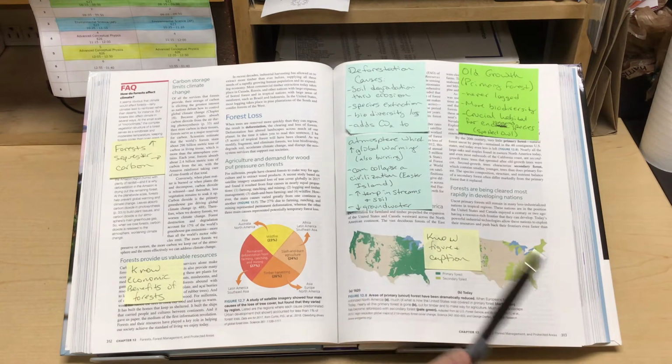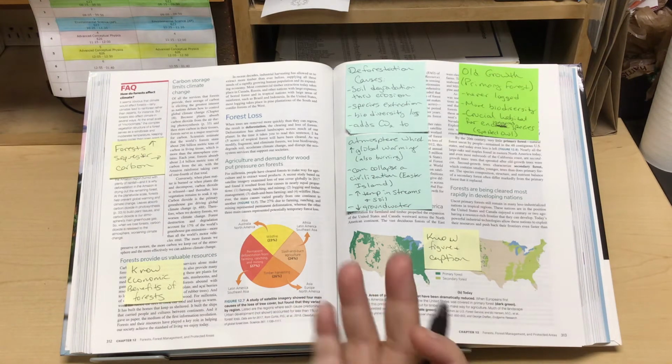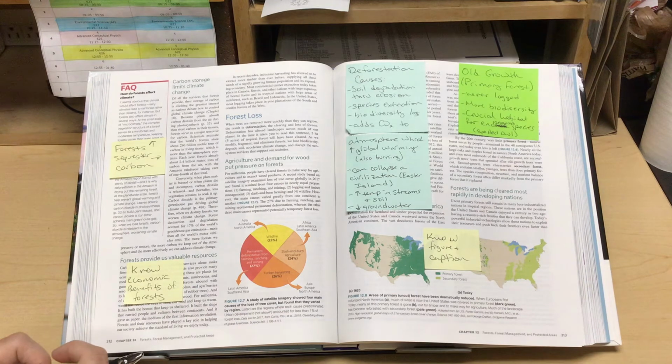And it decreases groundwater because the tree roots actually, when it rains, pull water into the soil, and then they use some of it, and the rest of it trickles down and recharges the aquifers. So the tree roots hold the water in the soil, and if they're gone, then the groundwater isn't able to be replenished as quickly.